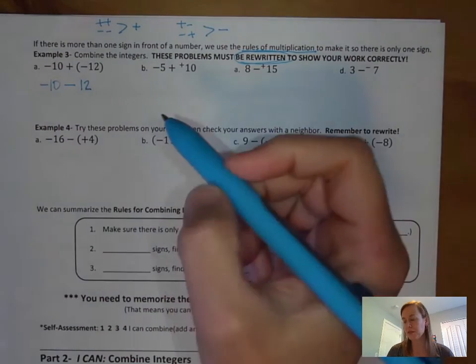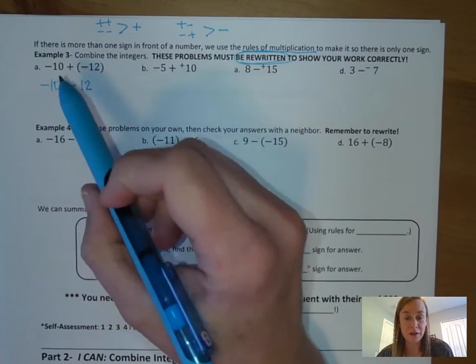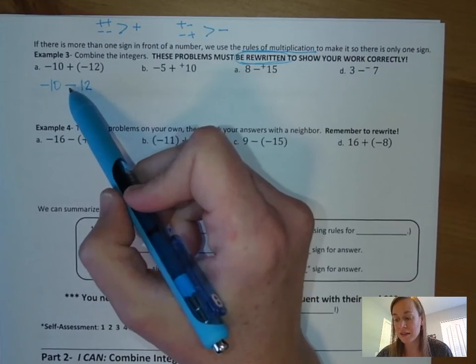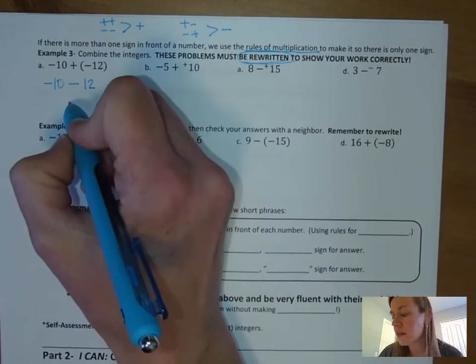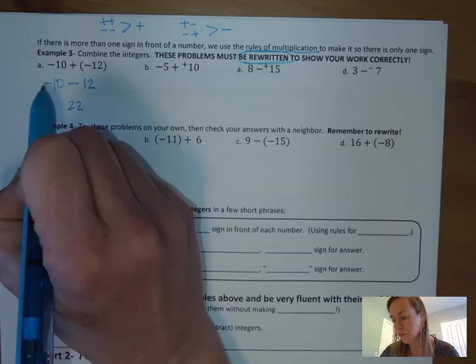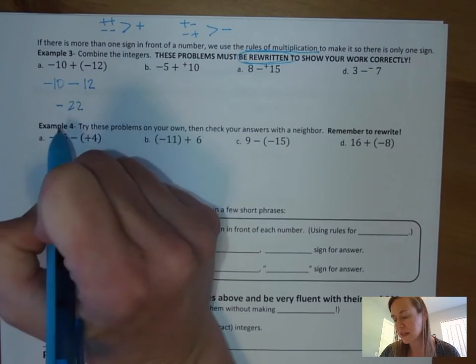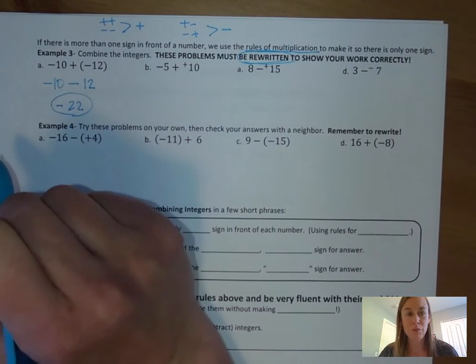All right, let's do another one. And then you would solve it from there. So same signs, add and keep. What's 10 plus 12? You got 22. Don't forget the keep part, which means you keep the sign. It's negative. And boom, you're done.